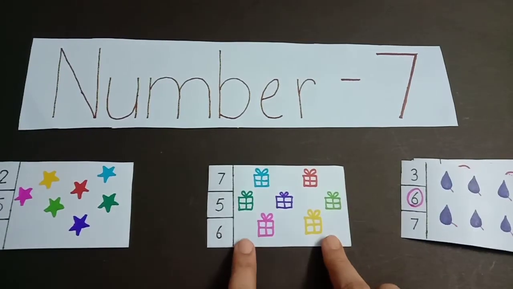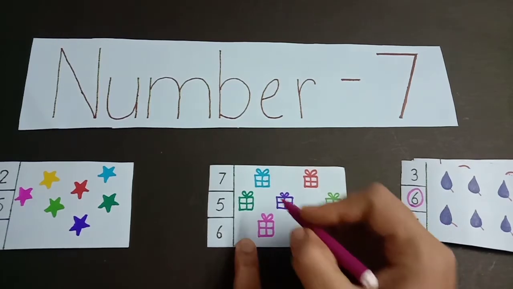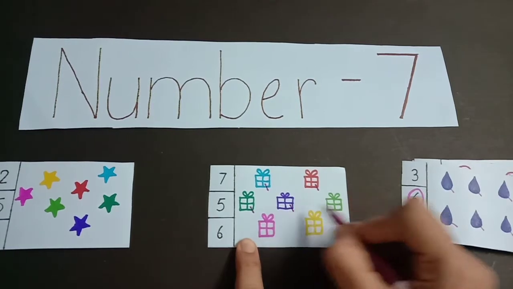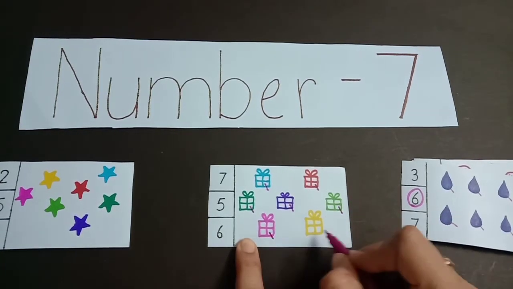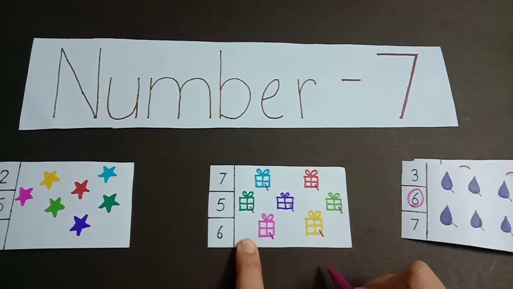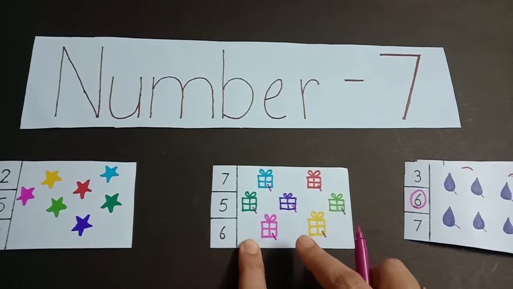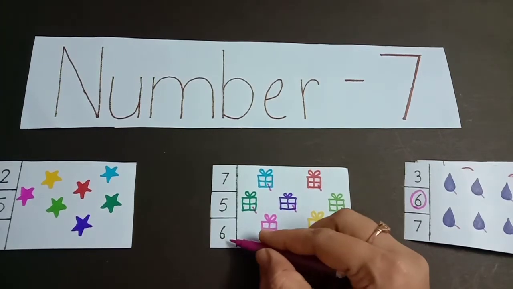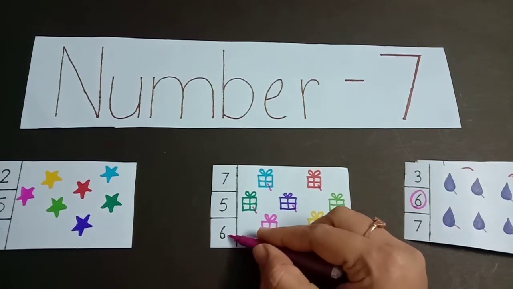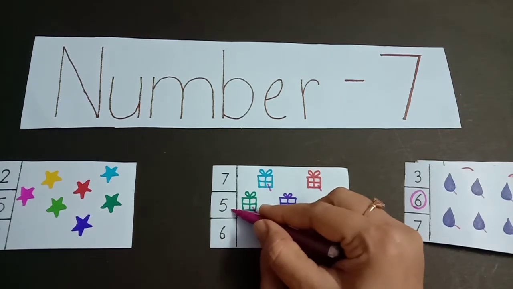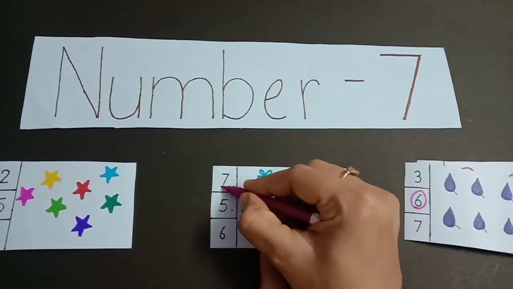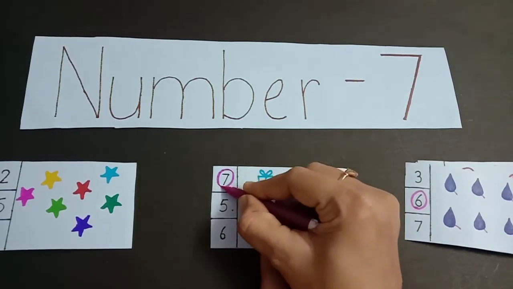Kids, what are these? These are gifts. So let's start counting gifts. 1, 2, 3, 4, 5, 6, 7. There are 7 gifts. So we will circle 7 number. Which number is this? 6. Which number is this? 5. Which number is this? 7. So we will circle 7 number as there are 7 gifts.